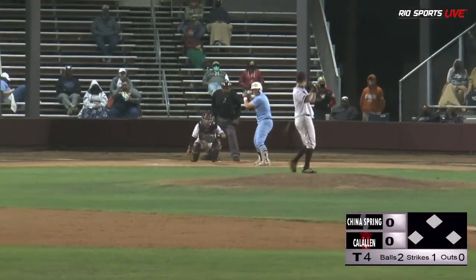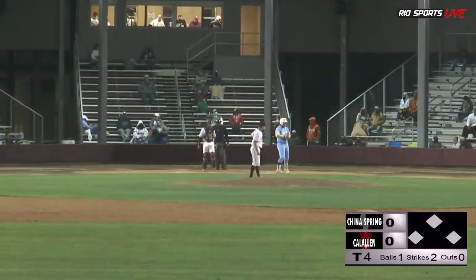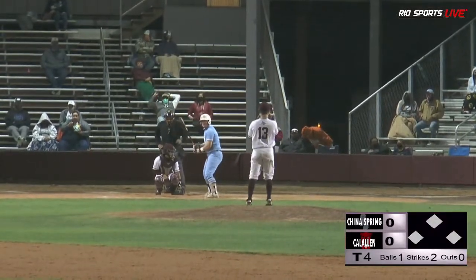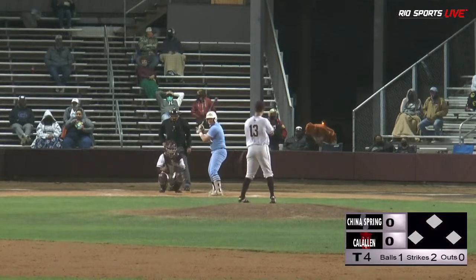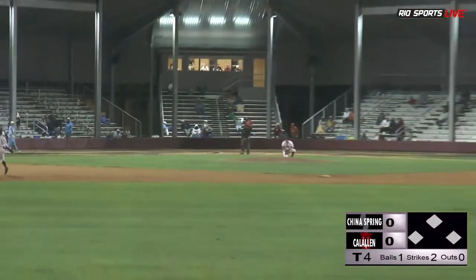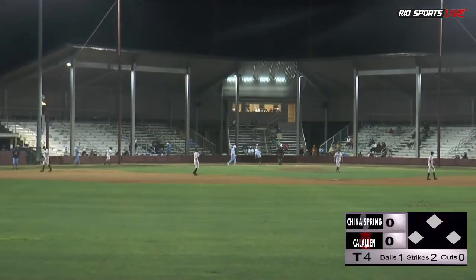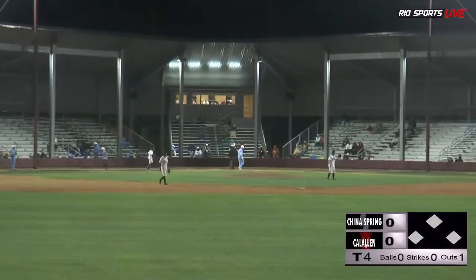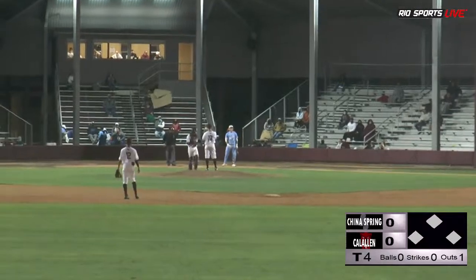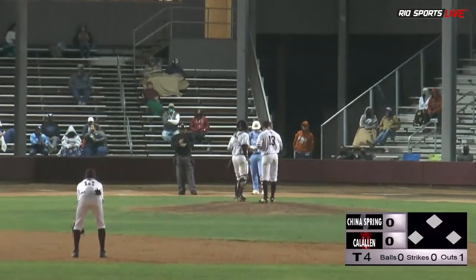So 1-2 the count now. 1 ball, 2 strikes. And this one popped up and fouled once again. Send it over the fence down the first base line. So 1-2 the count. And Necessary sends it over to the third baseman. And the throw is made for out number 1. The grab and throw from third to first was there. So that's out number 1.